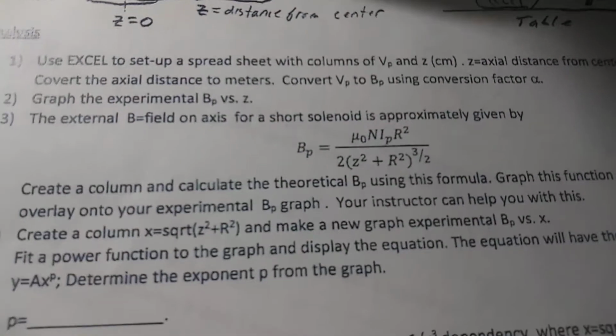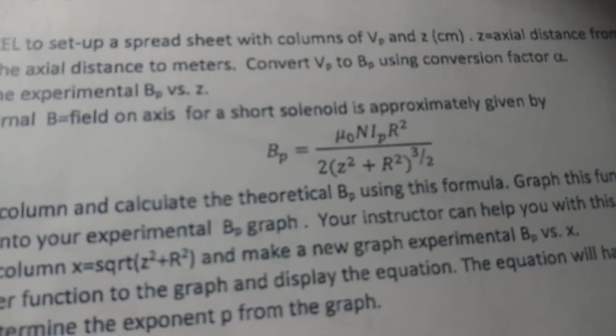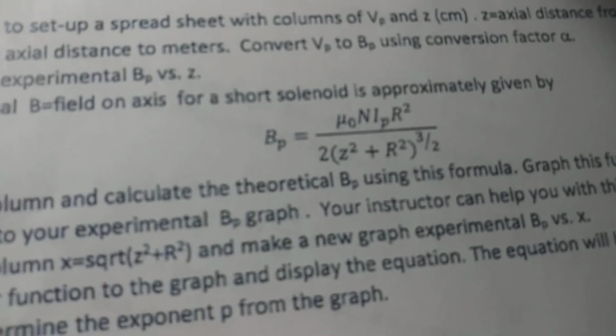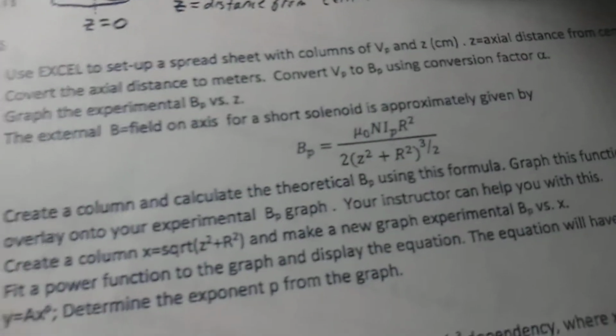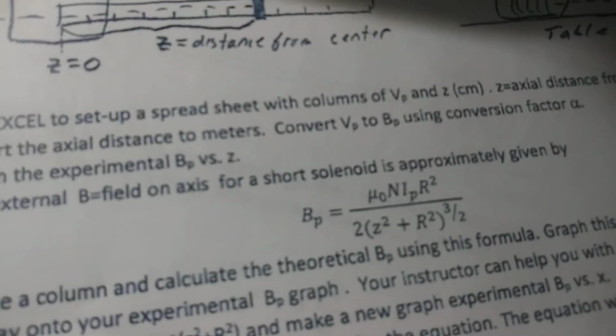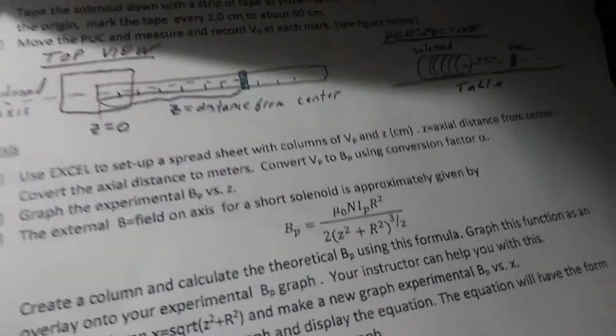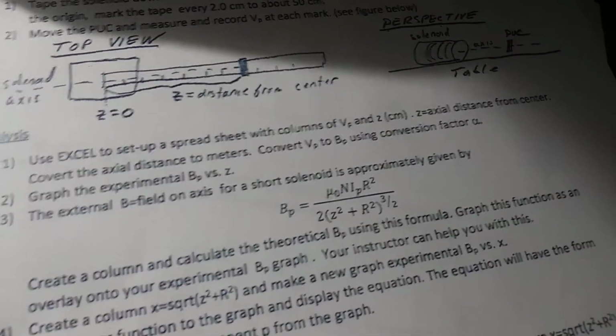We actually derived this in class for a short solenoid, where R is the radius of the solenoid, N is the number of coils, I is the peak current, Z is the axial distance. That is the magnetic field for any distance along the axis of the solenoid.